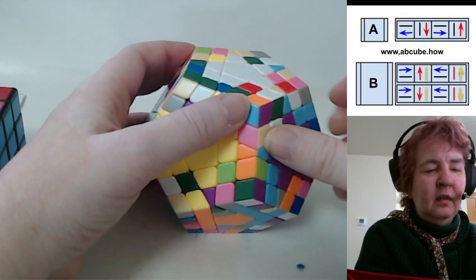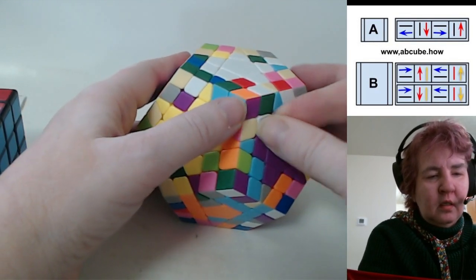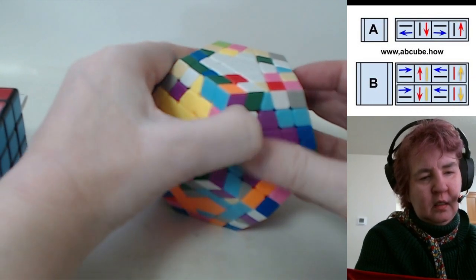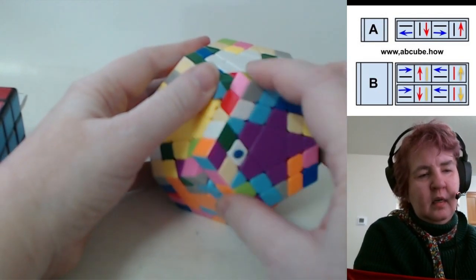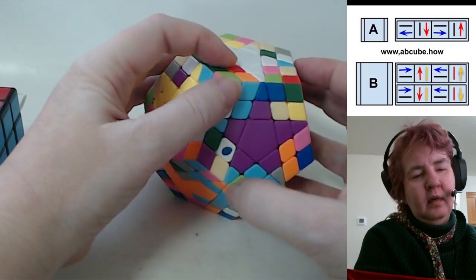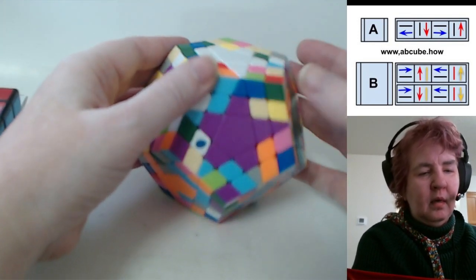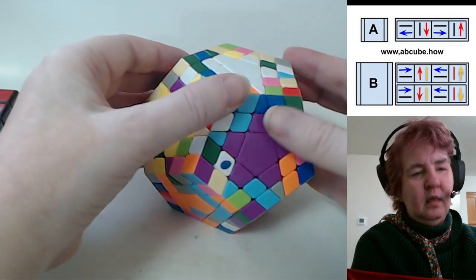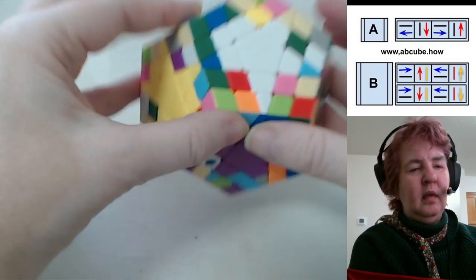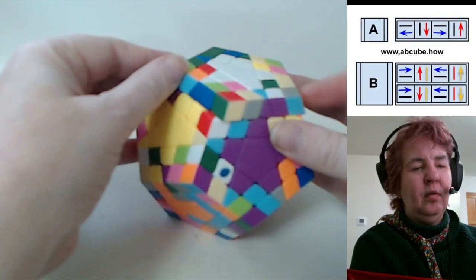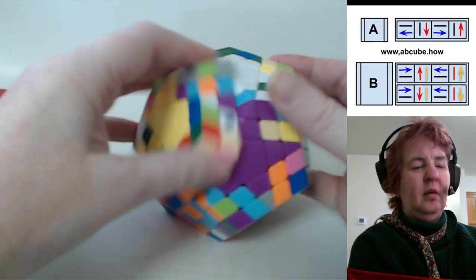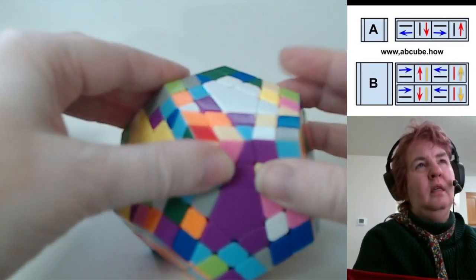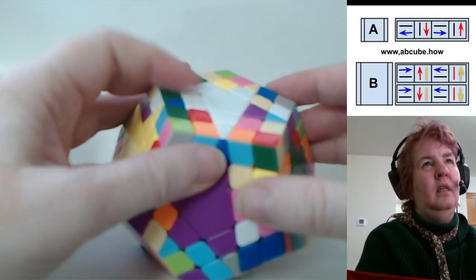Here's a white. Okay. Okay. This piece will come up here, so the red will come down. Unless I want, yeah. Okay, I don't want the red to come down, so let's bring down the green, or the pink. So up, up, down, down.